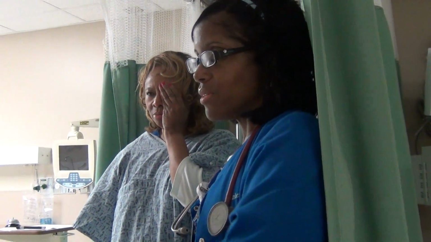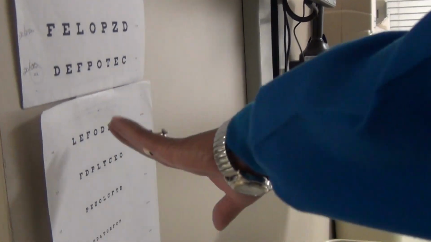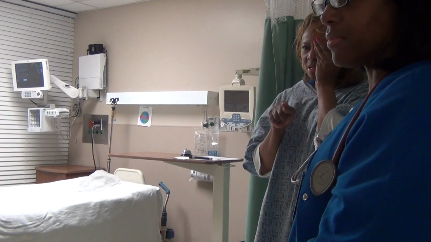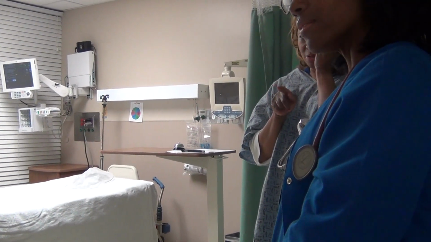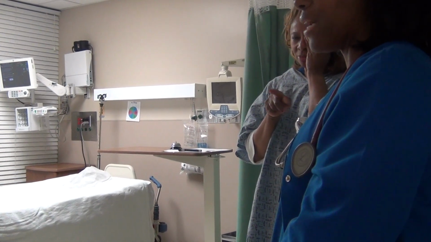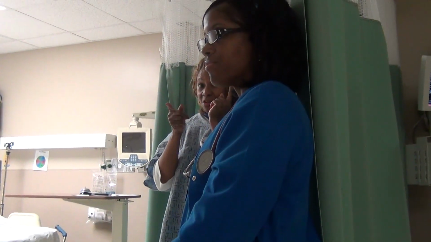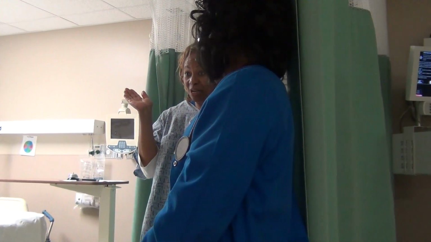Mm-hmm. So, yeah. Oh, that one. This one right here. I was trying to read. Oh, you're trying to go all the way down here to the bottom. Yeah, but I can see the other one. Okay. It's D E F, F P O T E. Is that a G? Or it's a little blurry. It's a little blurry. Okay. See, my contacts are near and far. One of them is different. So even though I got both my eyes open, I can see.